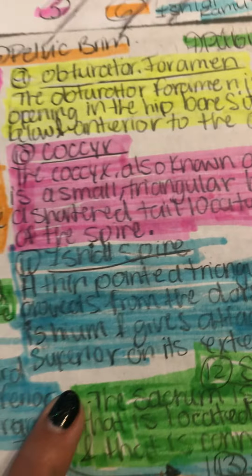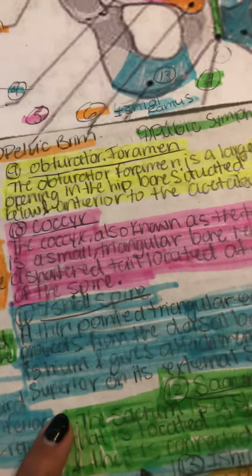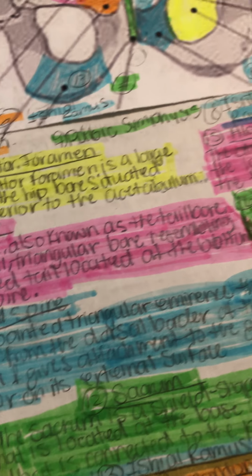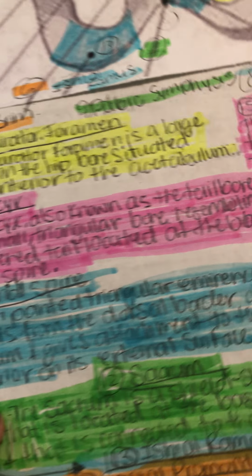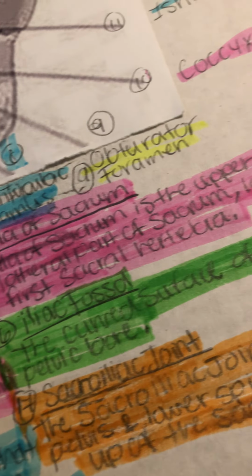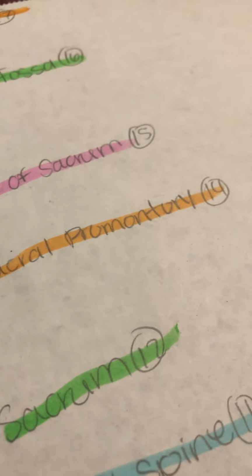The ischial spine, a thin pointed triangular eminence that projects from the dorsal border of the ischium and gives attachment to the gemellus superior on its external surface. 15. The ala of the sacrum. The ala of the sacrum is the upper part of the lateral part of the sacrum, lateral to the first sacral vertebra, which points to right here. This is the ala of the sacrum. This is the sacral promontory, which points to right here. And this is the sacrum, which points to right there.